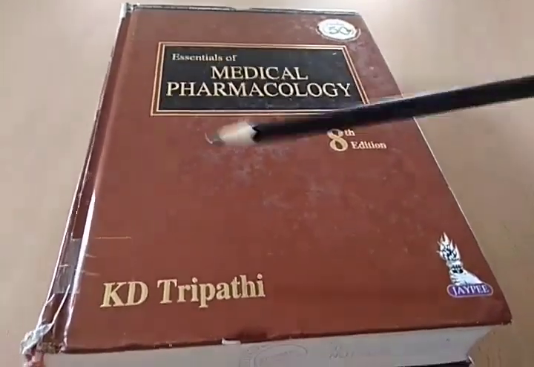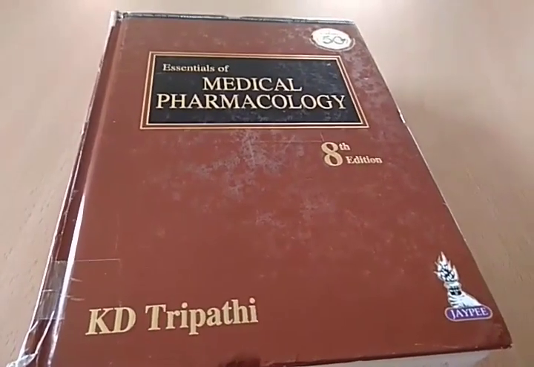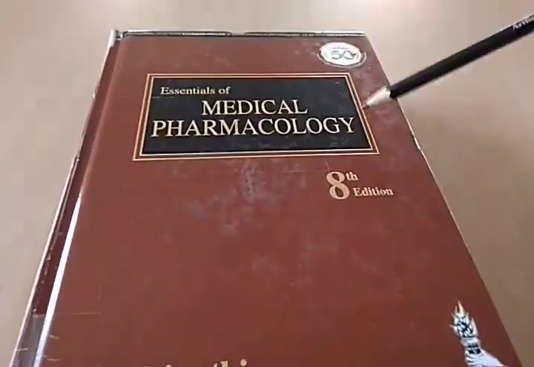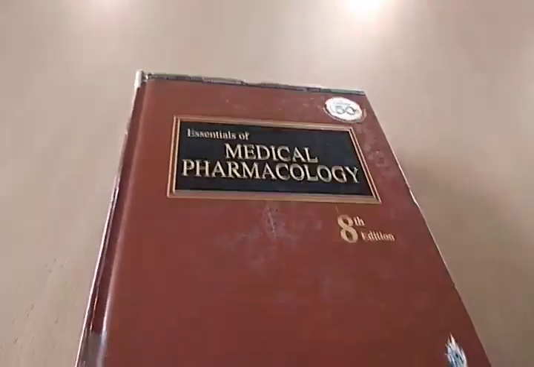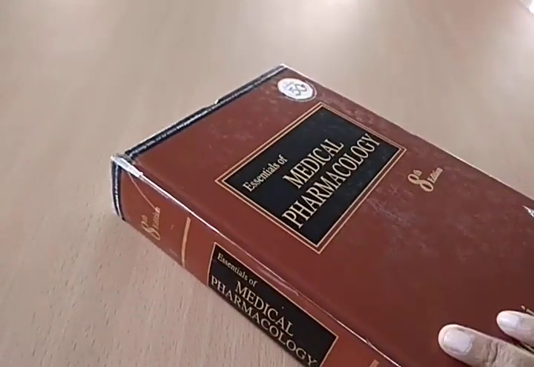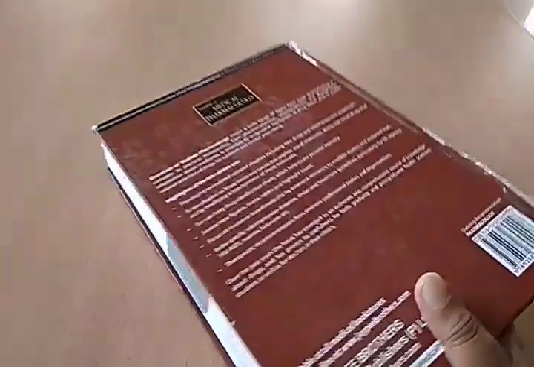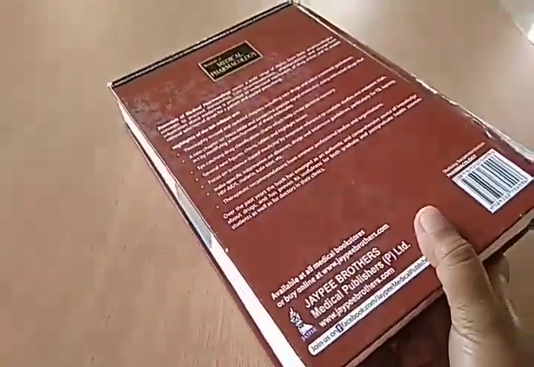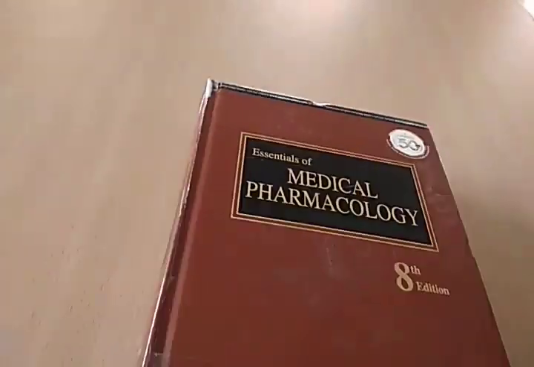Hello people, in this video we want to look at this pharmacology book by K.D. Tripathi, a very reliable book for medical pharmacology. This is called Essentials of Medical Pharmacology. This book is hardbound. It kind of looks like a law book, you know, those law books that lawyers use. It gives that feeling with this black cover.